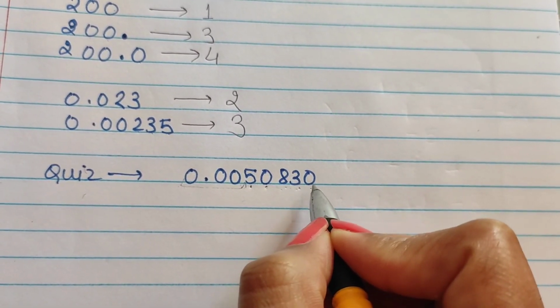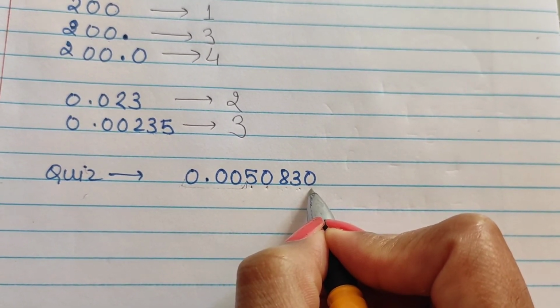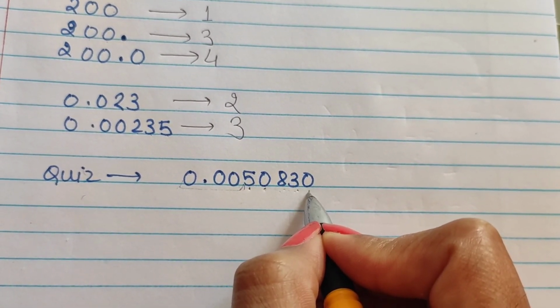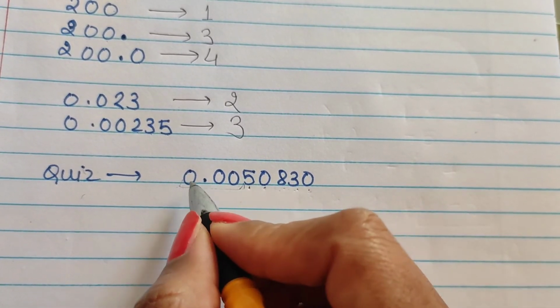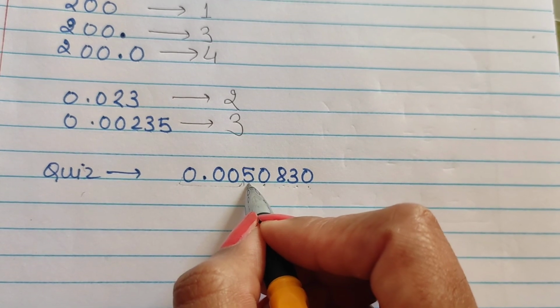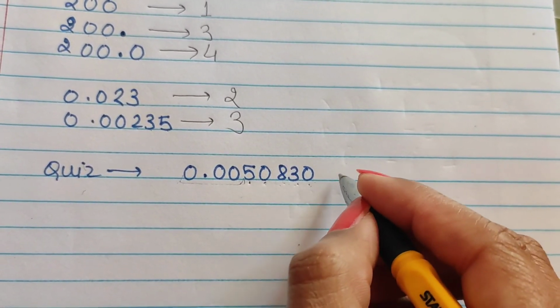Now the question is whether this is my significant figure or not. The answer is yes, because any trailing zero becomes a significant figure only if there is a decimal before it, which is here in our case, okay? So there are 1, 2, 3, 4, 5 significant figures.